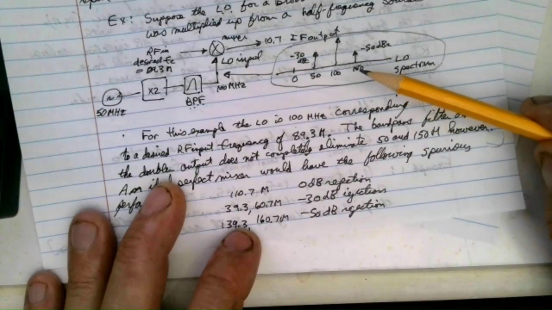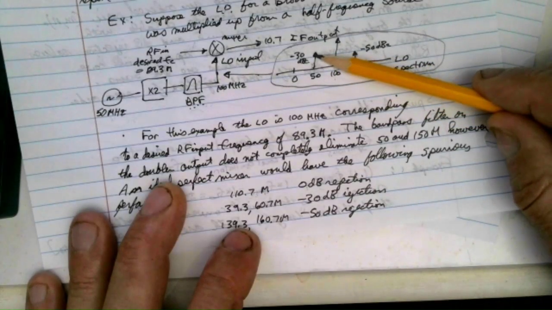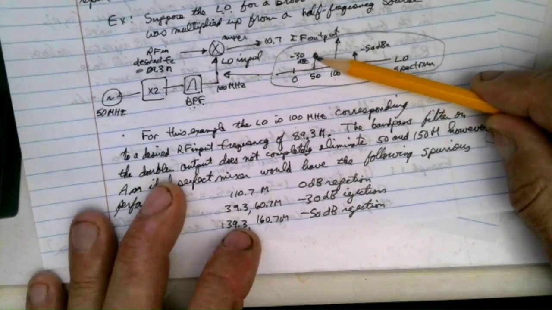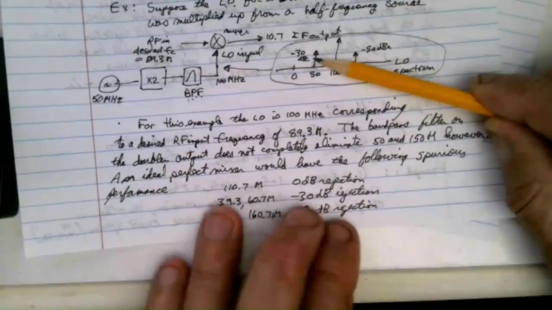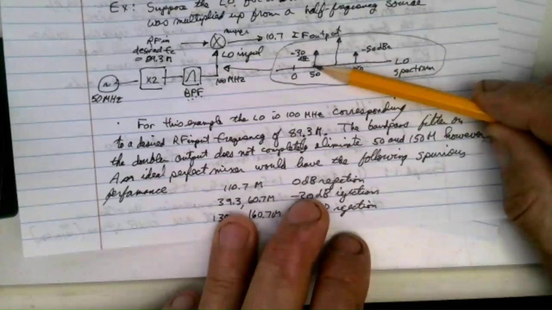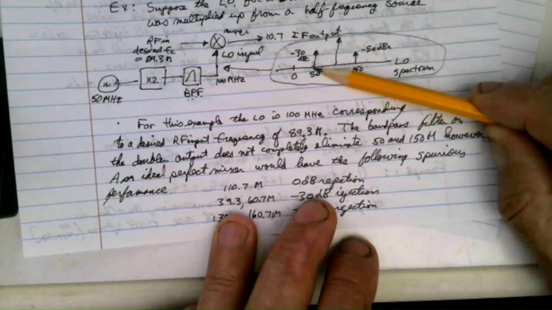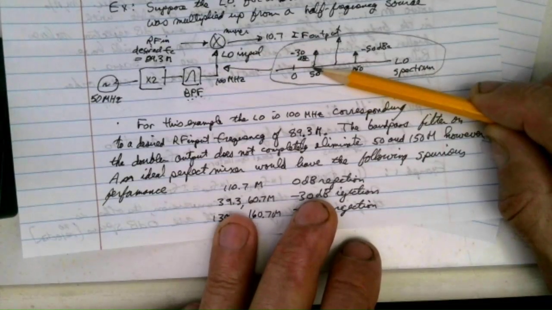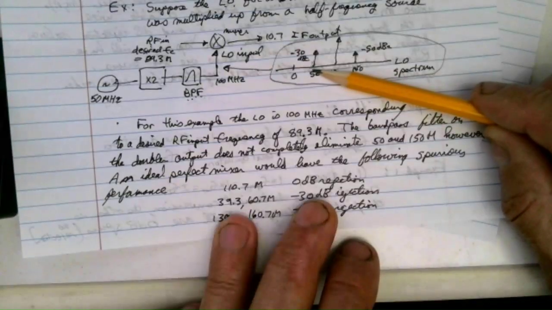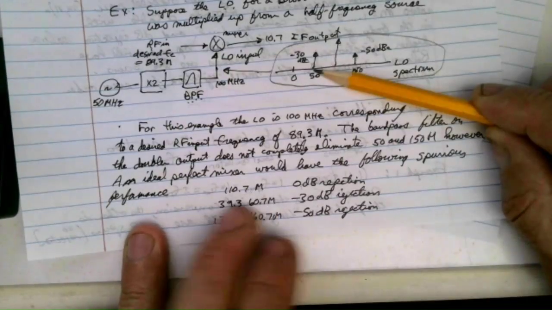What you might be able to see here, just to get a little warm fuzzy, is suppose I make this spur better. I do something to reduce the level of the spur. As I do, my rejection here is going to improve. If I improve the spur enough, eventually I'll be down to the level where oscillator sideband noise determines what happens when I put in energy at these two frequencies right here.